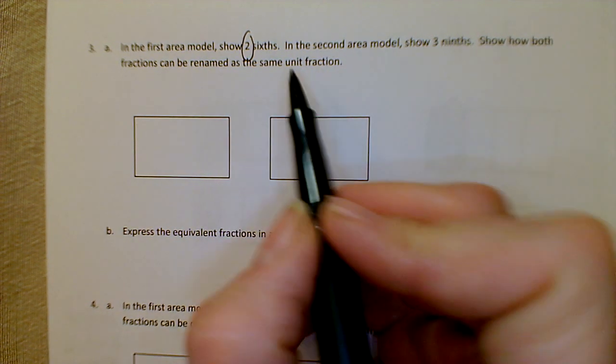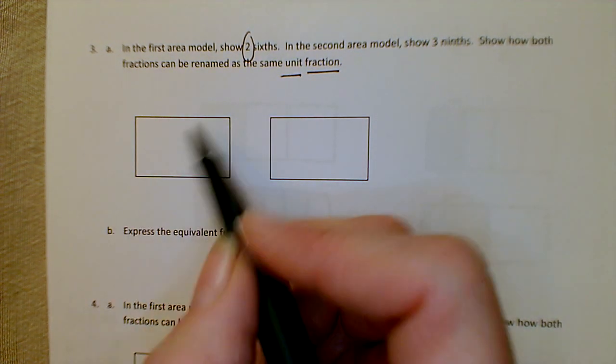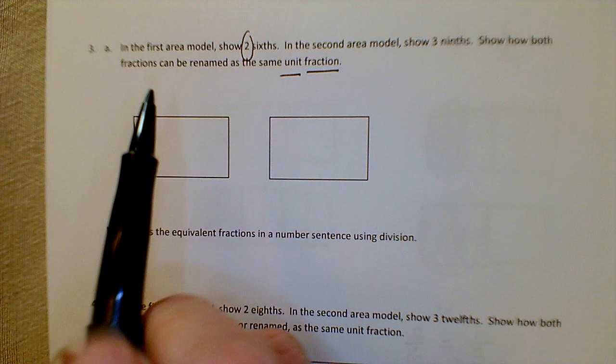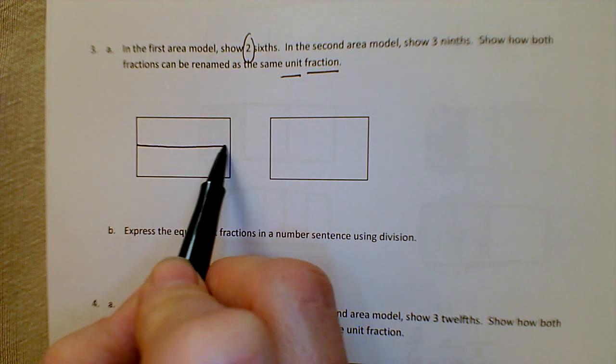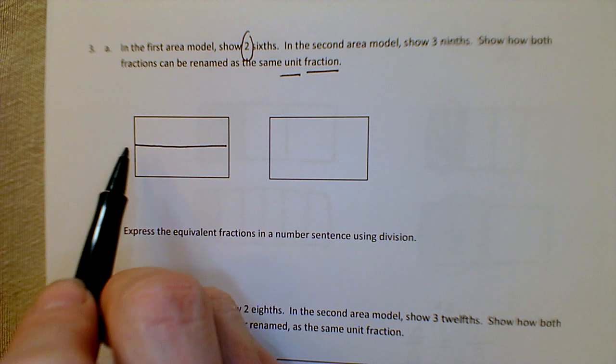And I know that because we are turning things into unit fractions. So I'm going to want to have my groups, and I'm going to have one of my groups shaded since I want unit fractions. So that's why I really wanted to show you this, to really emphasize what we're doing here. So I'm going to go ahead and straight off the bat, split this like this.